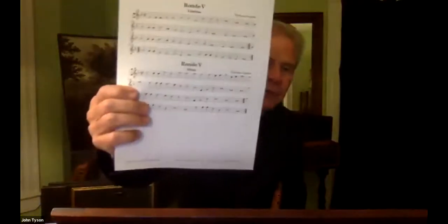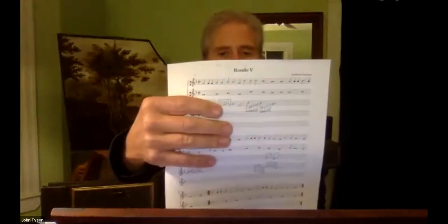The last piece I want to give you is Ronde 5, and I want you to do the one that has just the empty staves on it. I'll explain that in just a sec. This is a lovely piece. I actually think about the Mona Lisa when I play this because it's a very simple, very pretty tune that just depends on how we play it, whether or not it's good art or not.